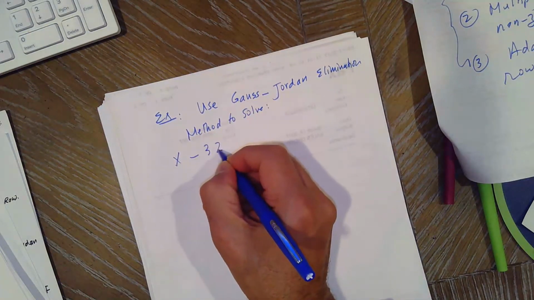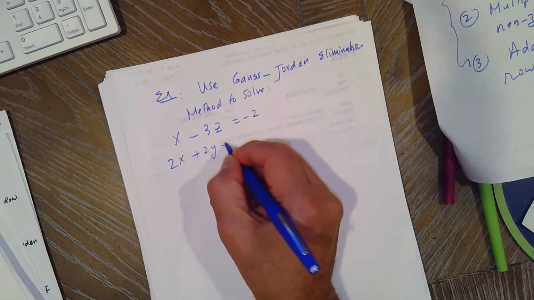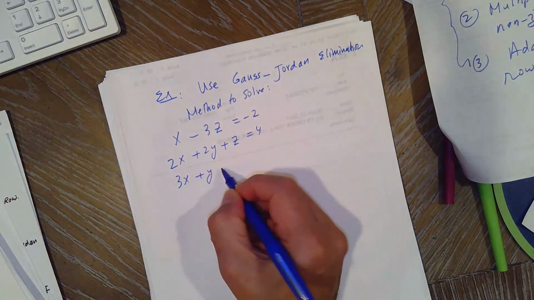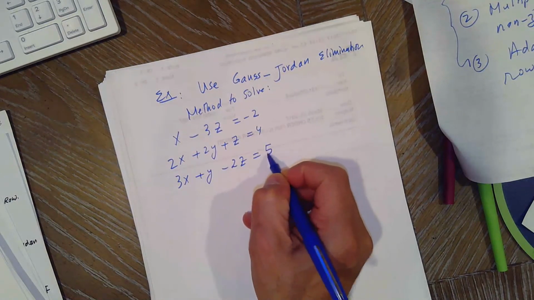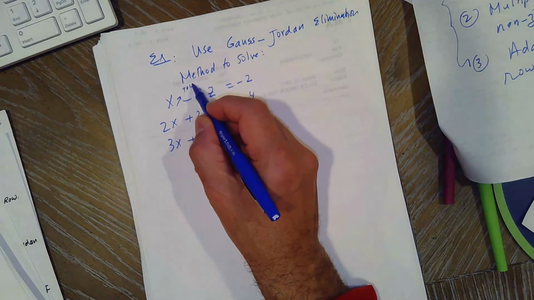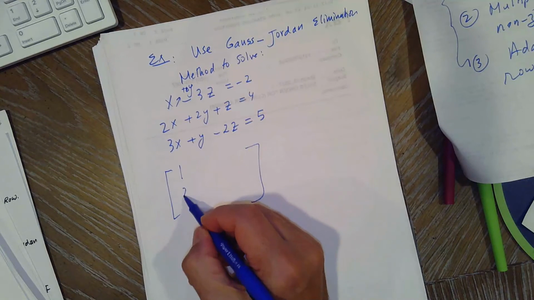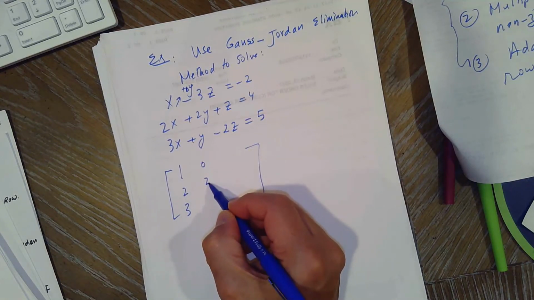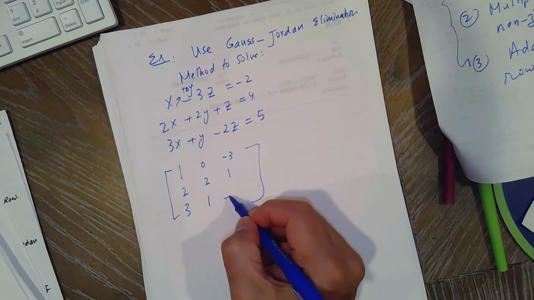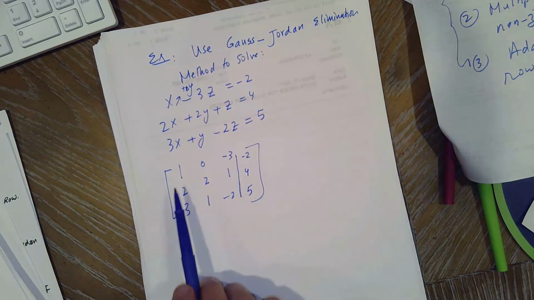x minus 3z is negative 2. 2x plus 2y plus z is 4. 3x plus y minus 2z is 5. Now we want to write it, so we're missing a y, so we're going to put a 0y in there. And we're putting our coefficients 1, 0, negative 3, 2, 2, 1, 3, 1, negative 2 equal negative 2, 4, 5.